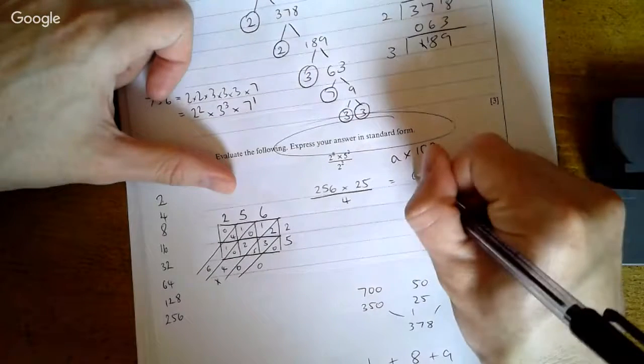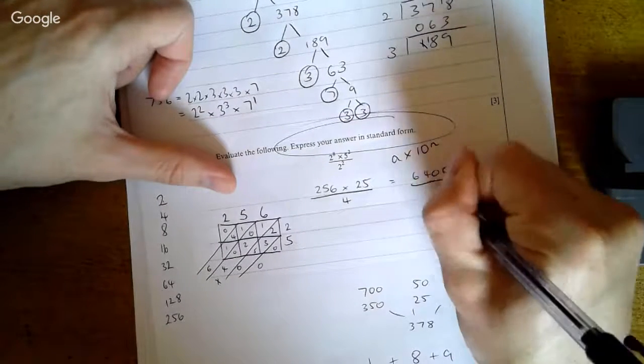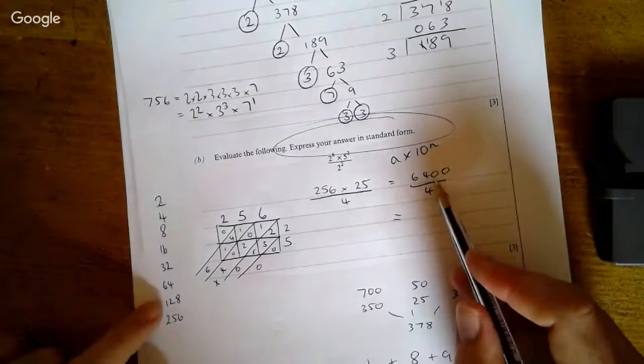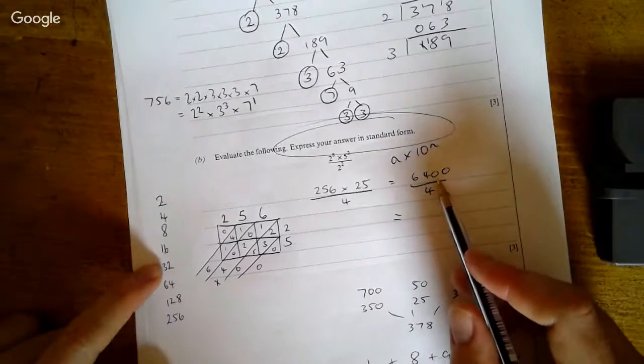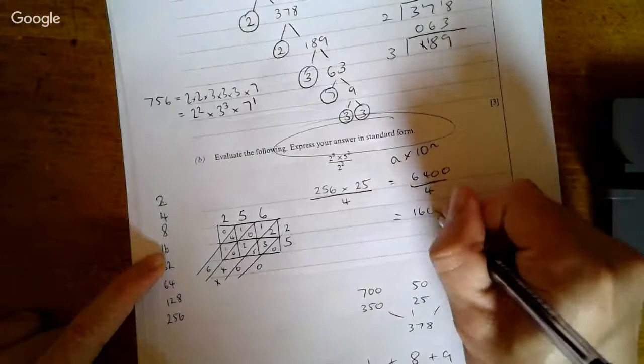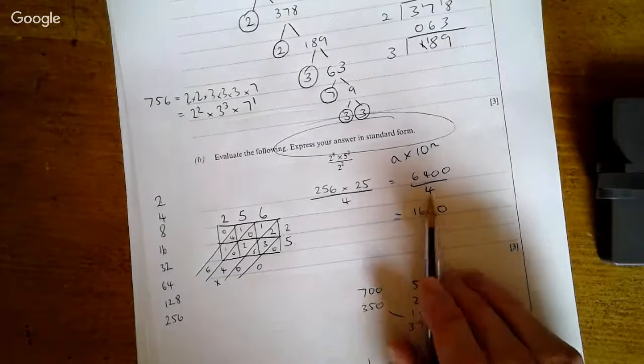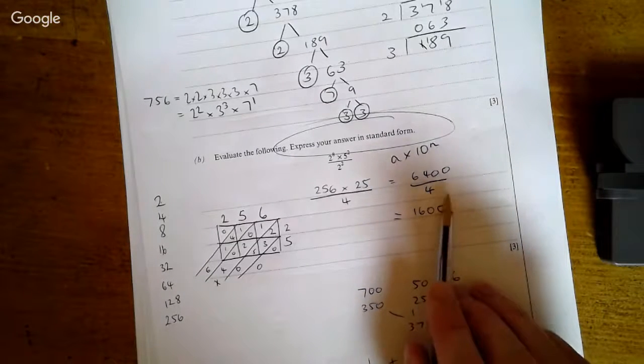So that is 6,400 divided by 4. So half of that would be 3,200. In fact, I can use these numbers here, kind of. Half of that then would be 1,600. Okay, 1,600. Halve it, then halve it again. That's what I'm doing here. But that's not in standard form.